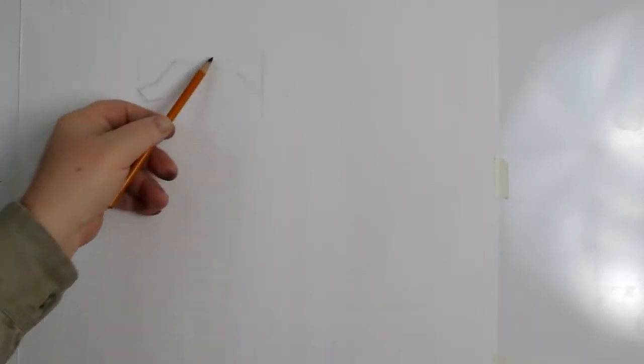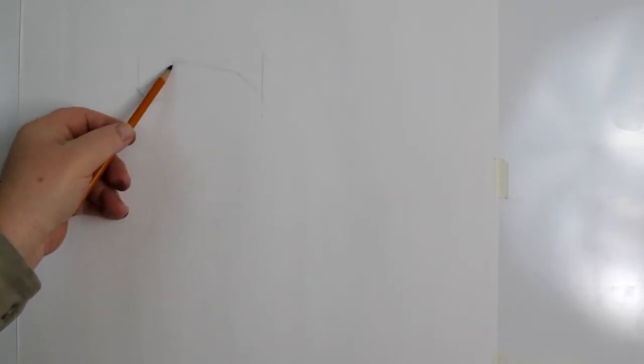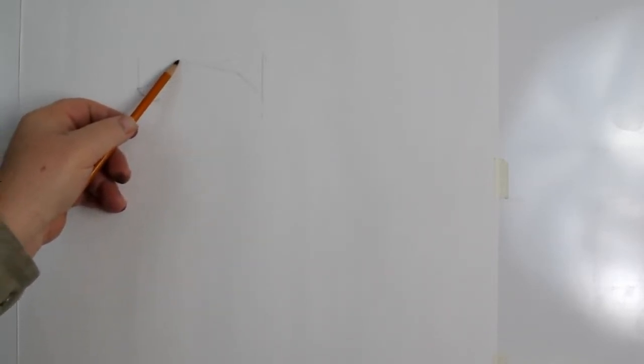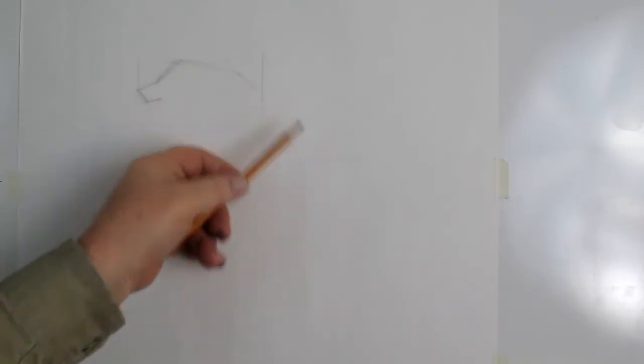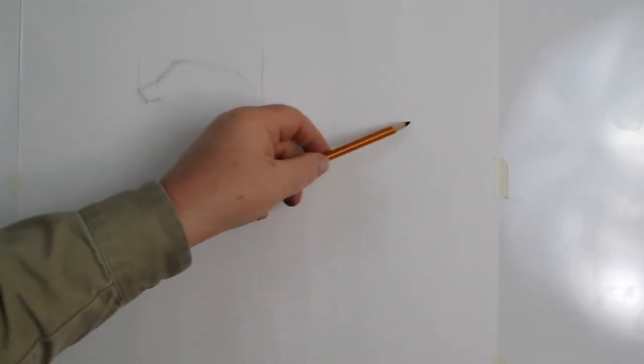Now, again, this is going to become rounded off at some point. But the whole idea of breaking curves into straight lines can be very effective.